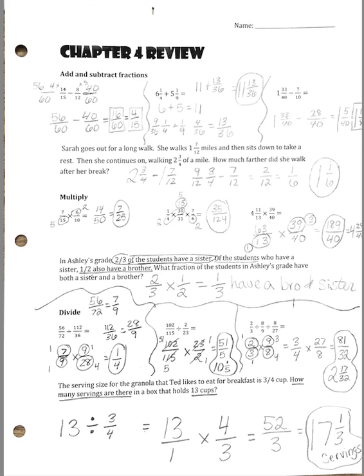All right, we have a word problem. The serving size of a granola that Ted likes to eat for breakfast is 3/4 cup. How many servings are there in a box that holds 13? So I'm trying to figure out how many servings. Each serving is 3/4 of a cup. So I want 13 divided by 3/4. So 13 times 4/3 equals 52/3, which is 17 1/3 servings.